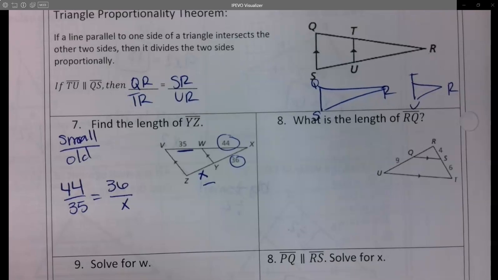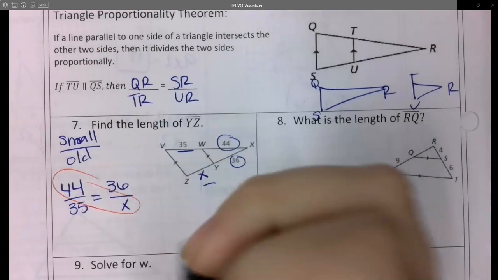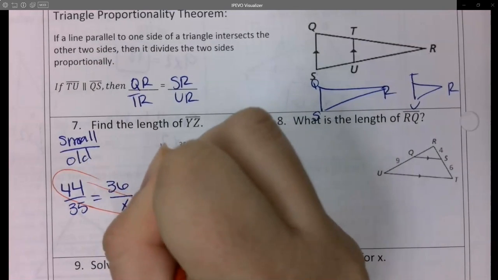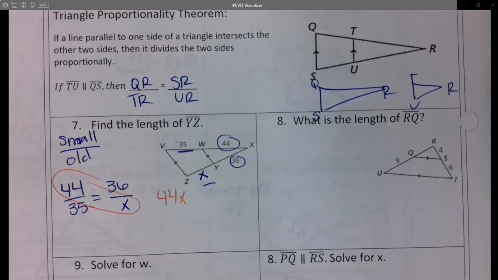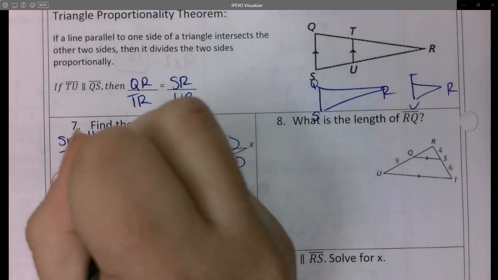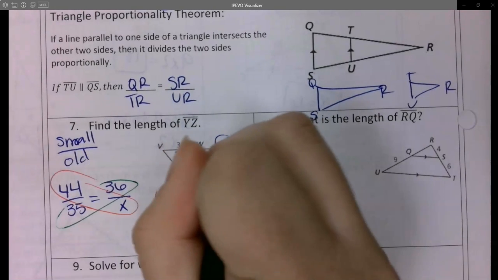Then I want to cross multiply. So I'm going to have 44 times x, which gives me 44x. And then I'm going to do 35 times 36.